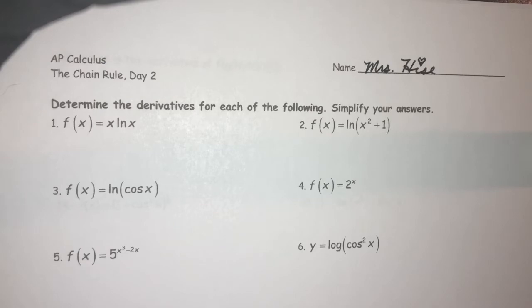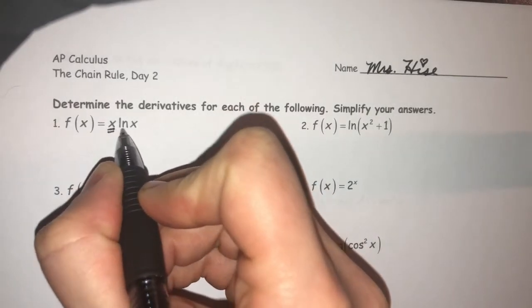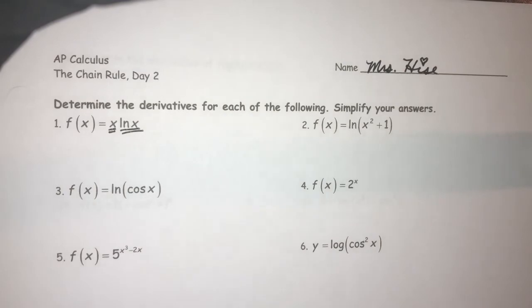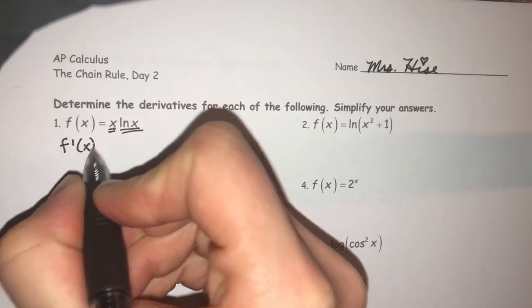So we'll get started. It says determine the derivatives for each of the following. Simplify your answers. So x times the natural log of x. This actually is not a composition of functions. This is a product of two functions. We have the function x multiplied by the natural log of x. So this is like our u and this is like our v. So we're going to apply the product rule in order to find the derivative for this one.